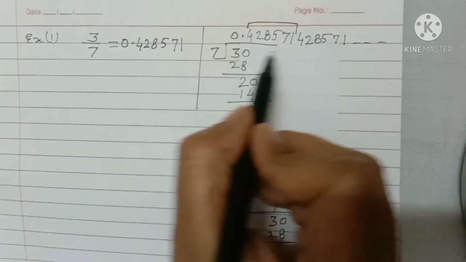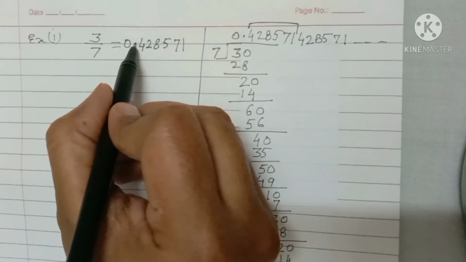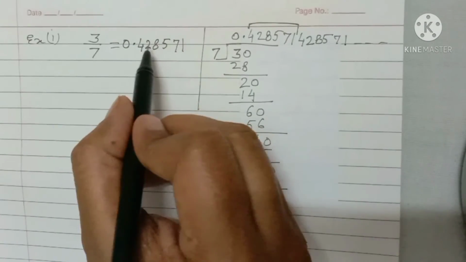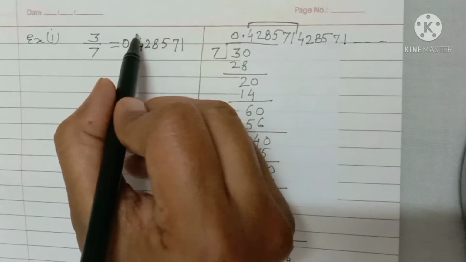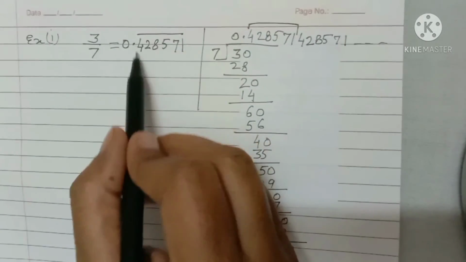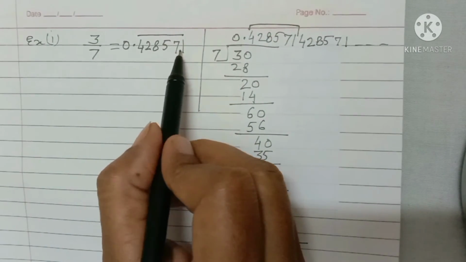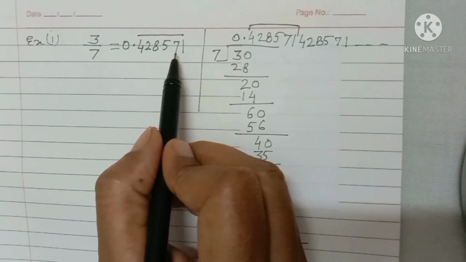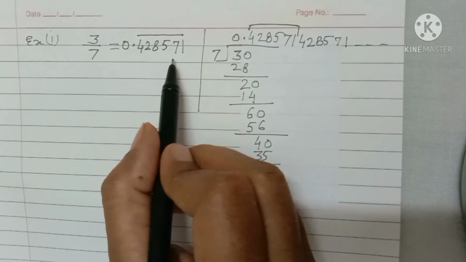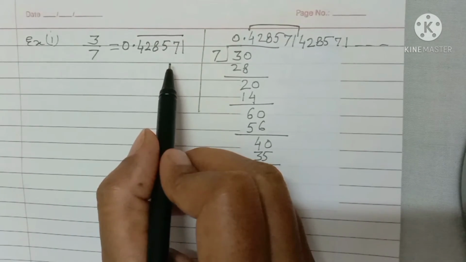So since this will be repeated, you will put a bar on the set of digits. Such a type of decimal expression is called non-terminating repeating decimals.